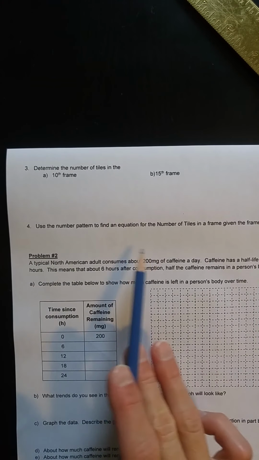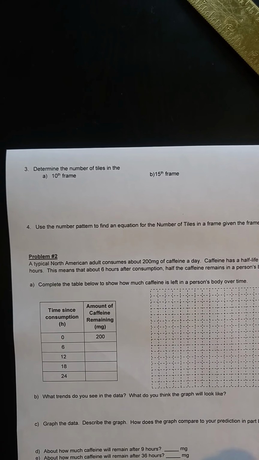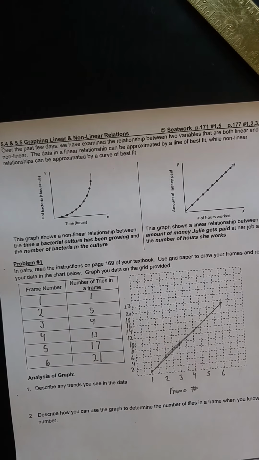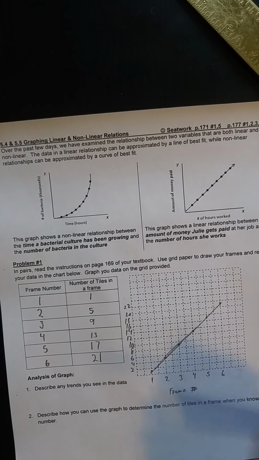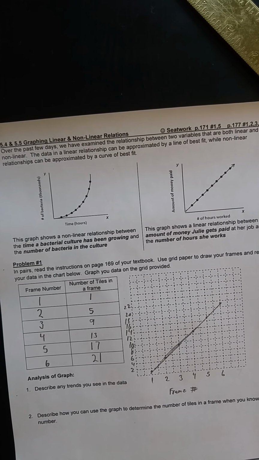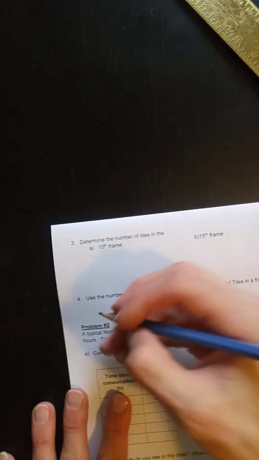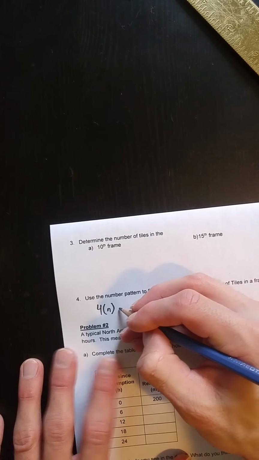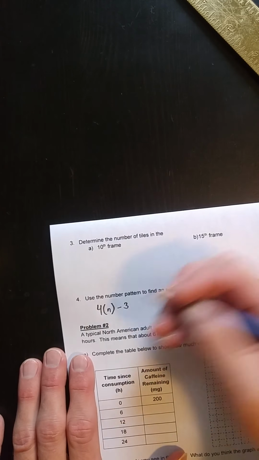I'm going to find the number pattern first, okay? So we can see that it's increasing by 4 each time. So it's probably going to be 4 times whatever our frame number is. So if we do 4 times 1, we'd have 4, but how do we get from 4 to 1? We take away 3. 2 times 4 is 8, take away 3 is 5. So it's 4 times our number, take away 3.